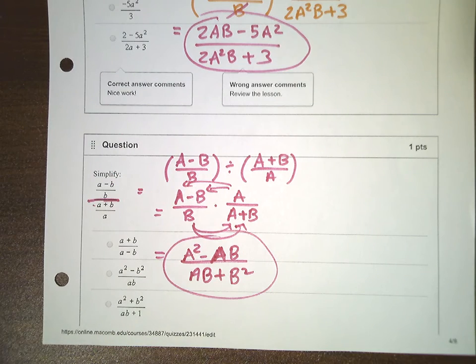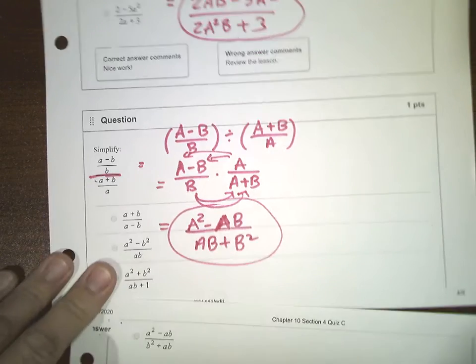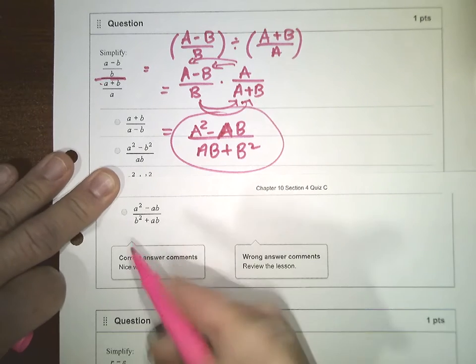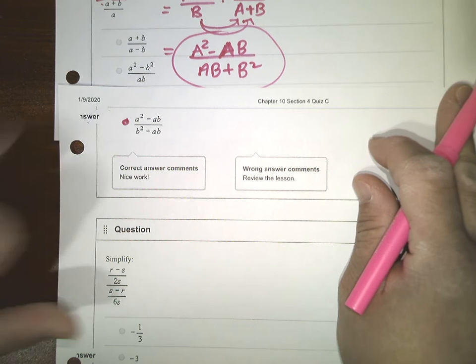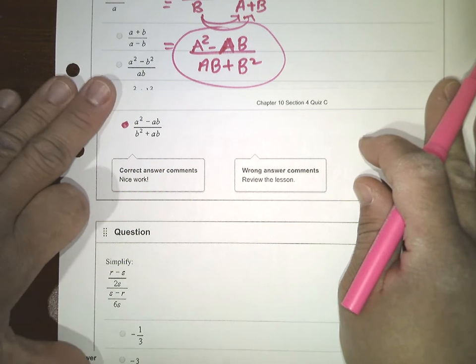And you can see that that is the same answer. That is one of the choices I have here. So let's go ahead and try another example here.